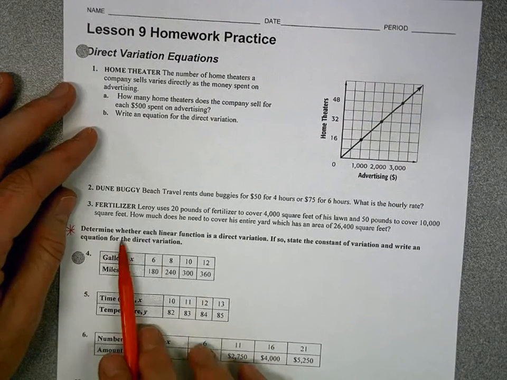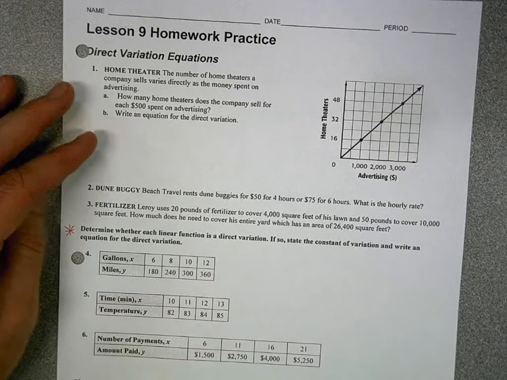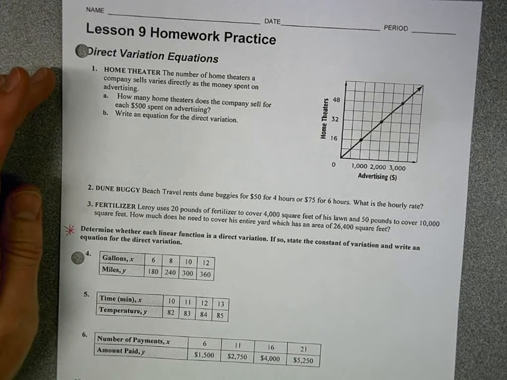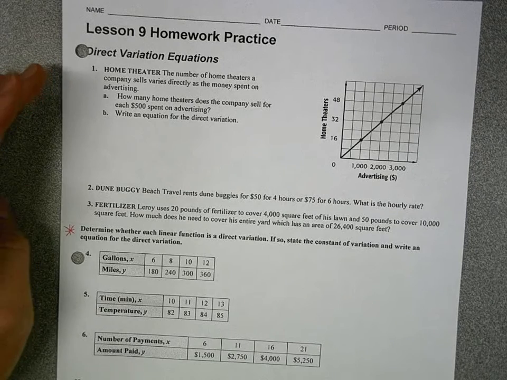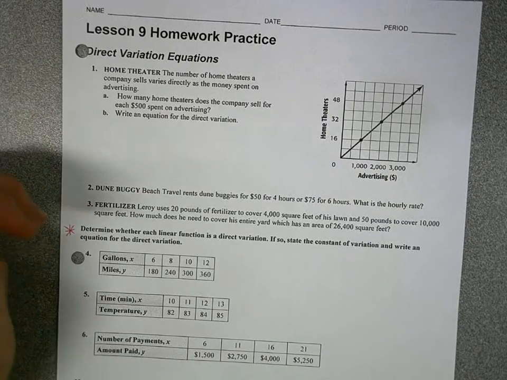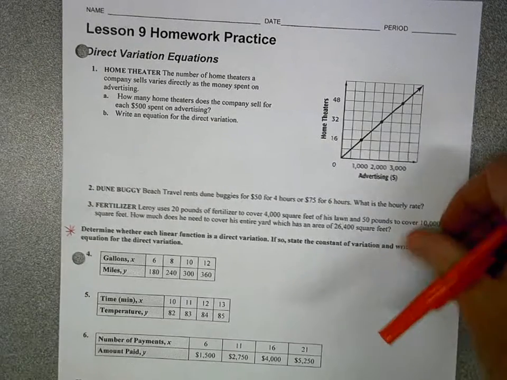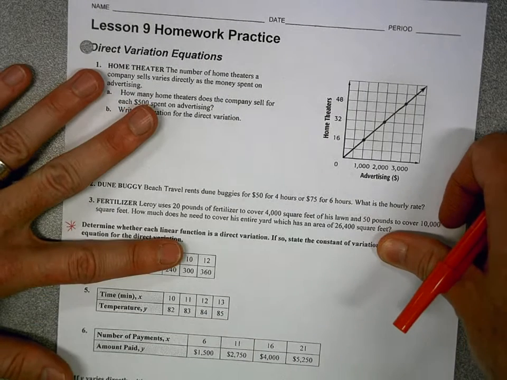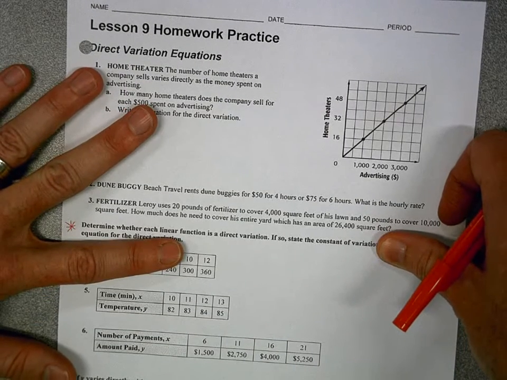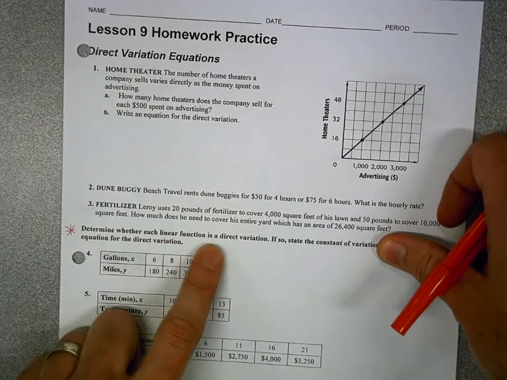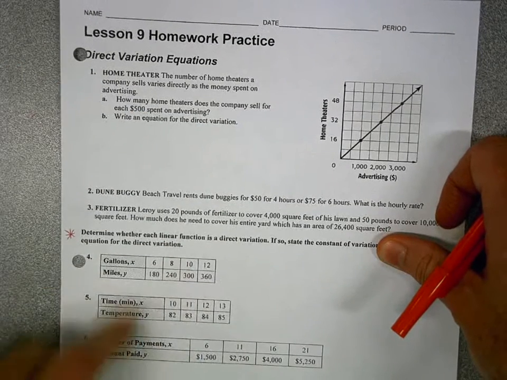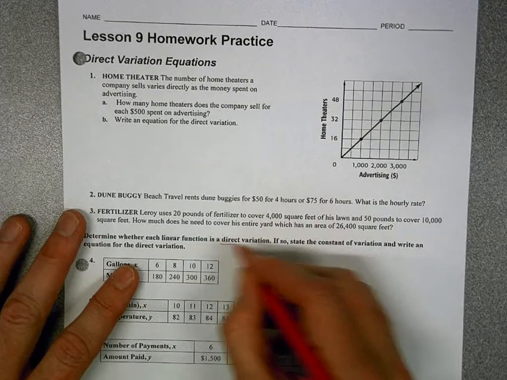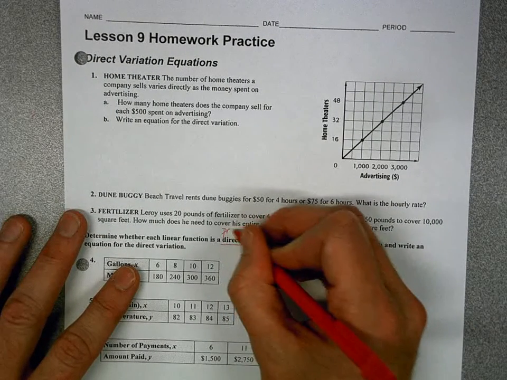It says determine whether each linear function is a direct variation. If so, state the constant of variation and write an equation for the direct variation. Now, if I was to get rid of that last part, that is almost exactly the same as what we did Tuesday. Remember, it says determine whether each linear function, which is talking about these here in table form, is a direct variation.